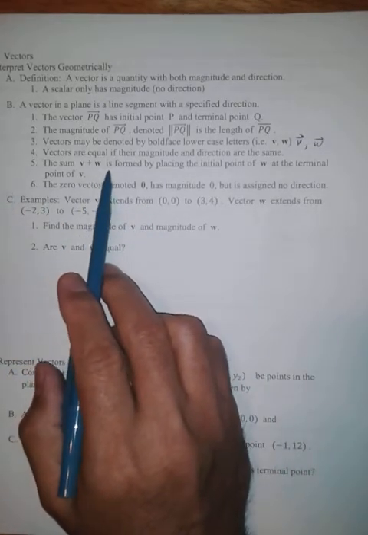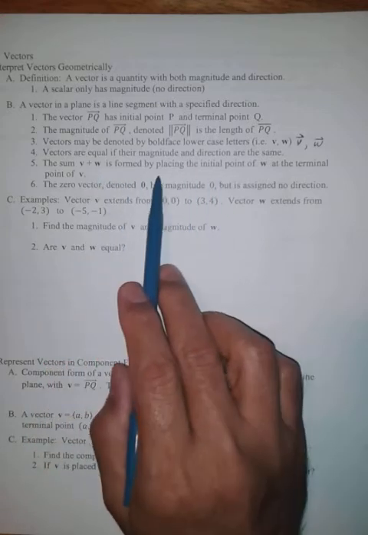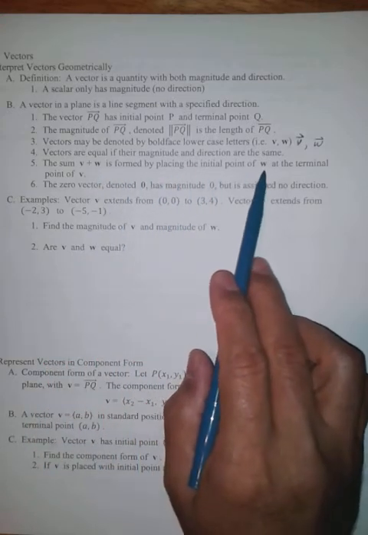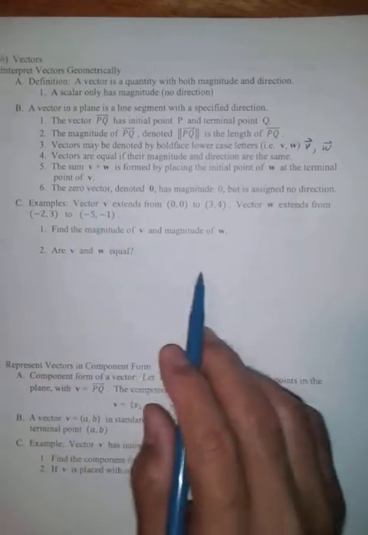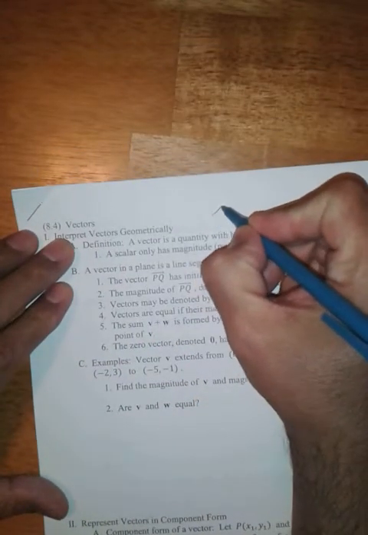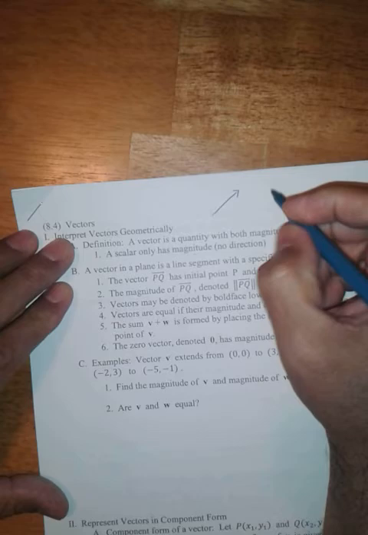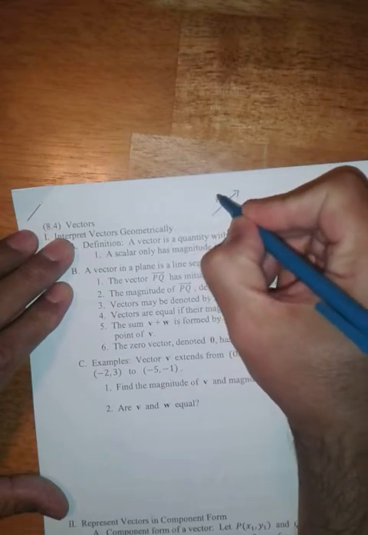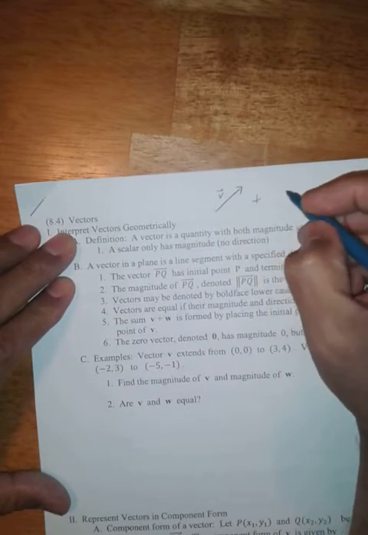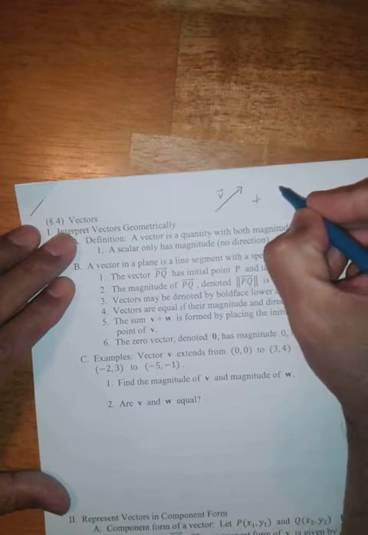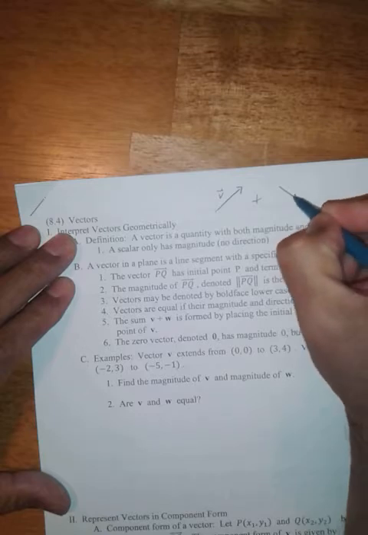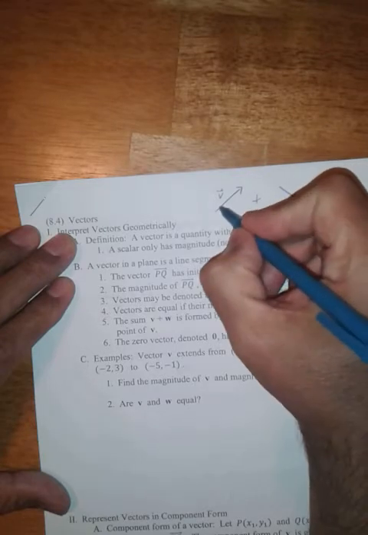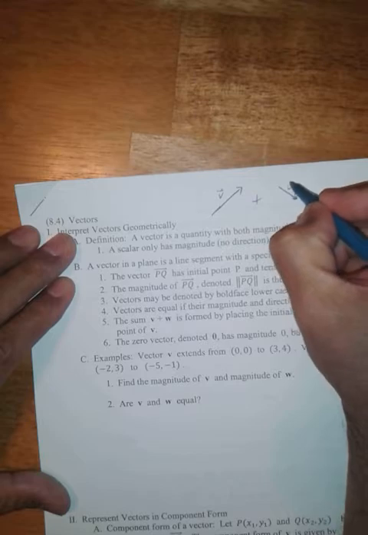When you're going to add vectors, this says the sum is formed by placing the initial point of W at the terminal point of V. This is V plus W. So when you have V plus W, let's say this is V, and let's say you have W going in some strange direction, like that. Notice the length indicates the strength of the vector, or the magnitude. So V is stronger than vector W.